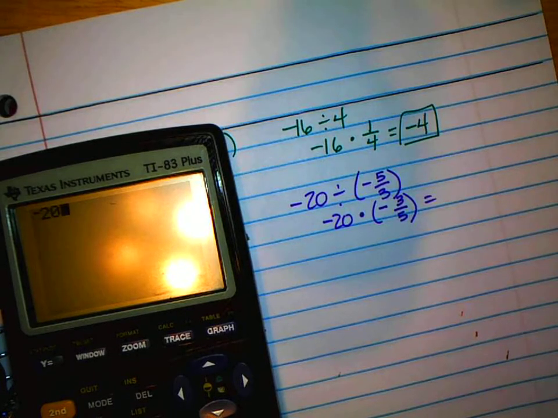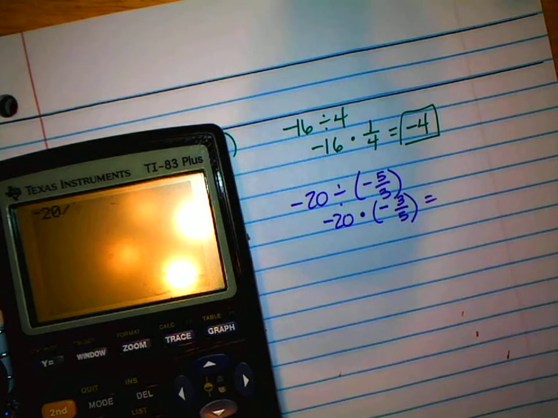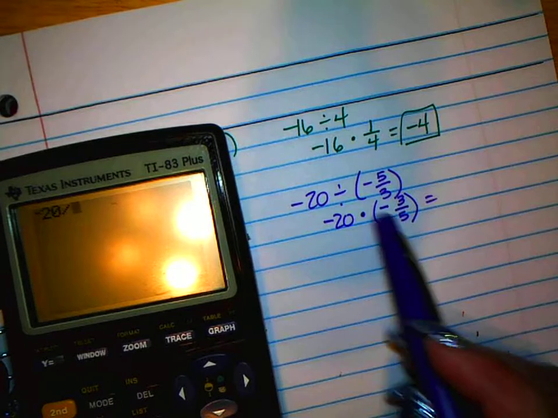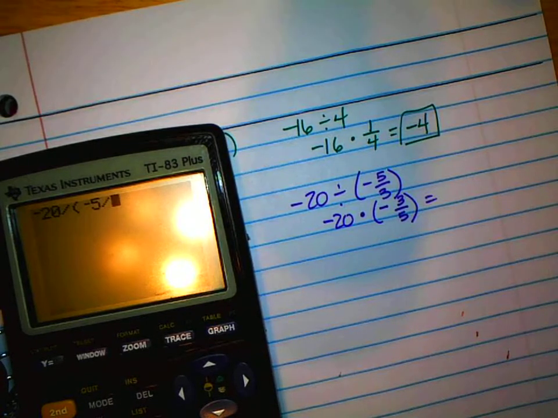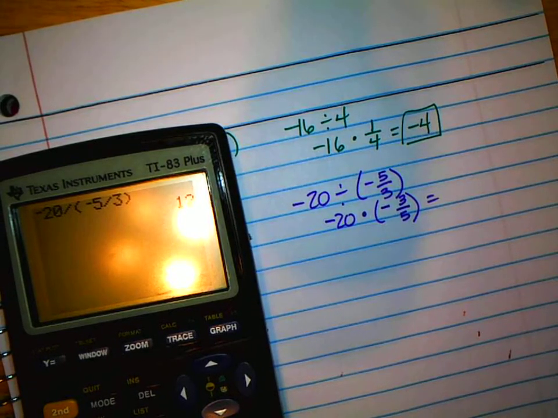Negative 20 divided by, and then I'm going to put my fraction in parentheses, negative 5 divided by 3, and I get 12.